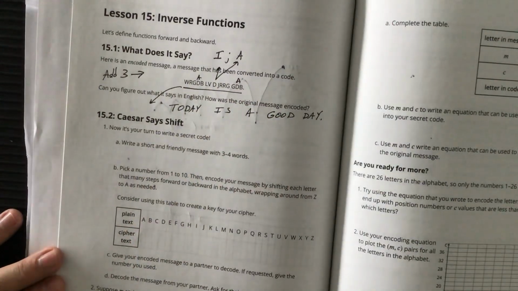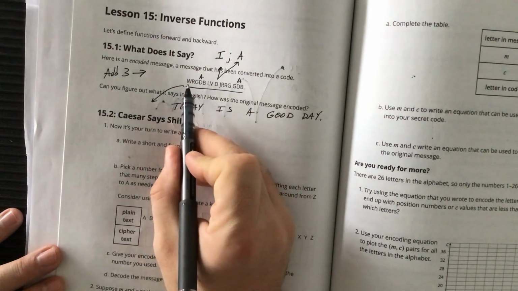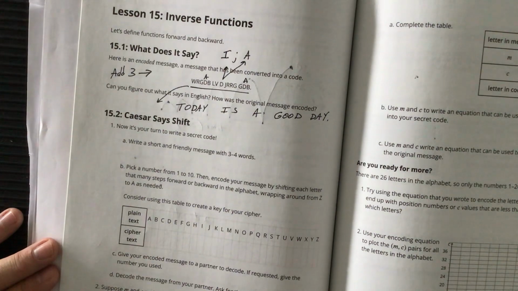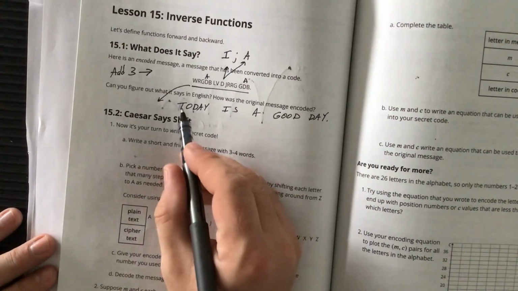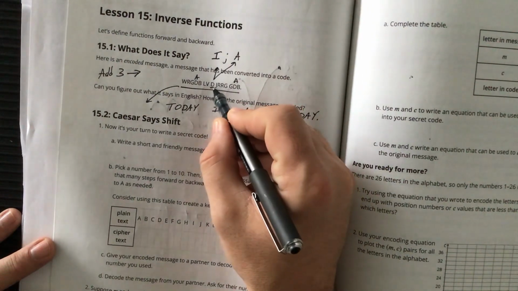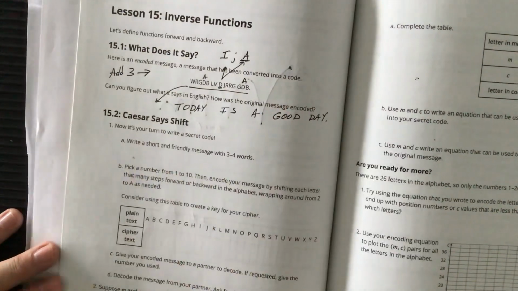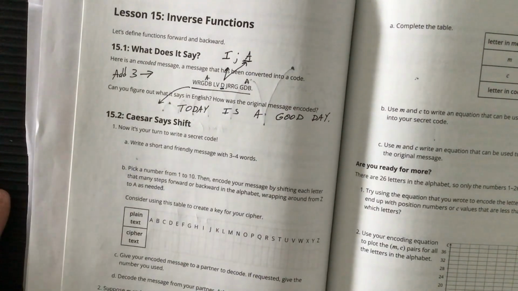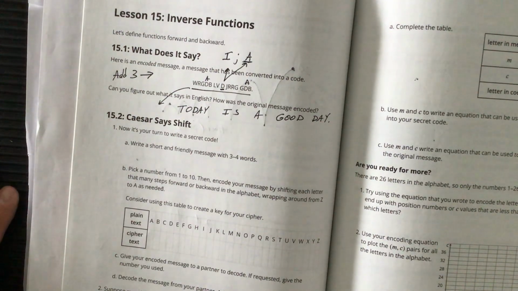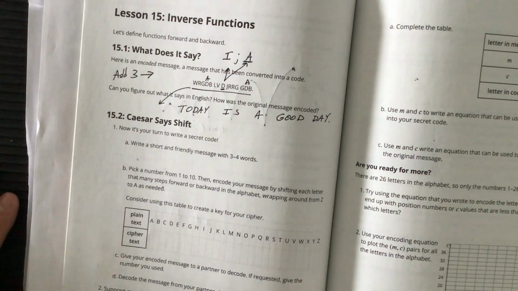knowing that those are A, so what letter is 3 letters in front of W? So think of the alphabet. 3 letters in front of W is T. How do you figure out how many letters it meant? From D to A. And then that was a pattern for all of them. So today is a good day is very good.